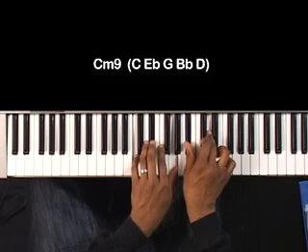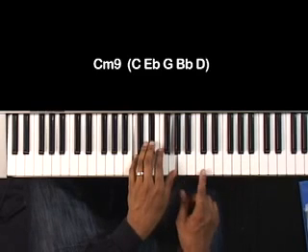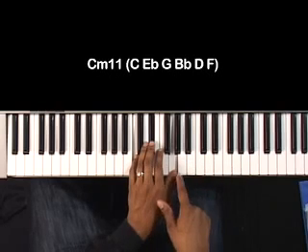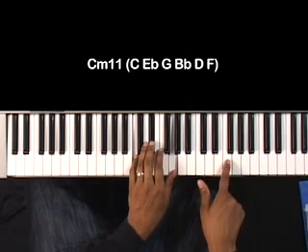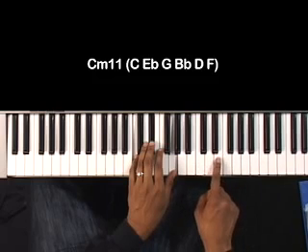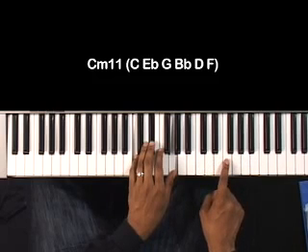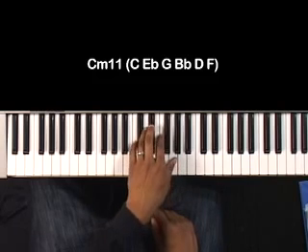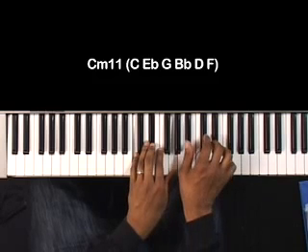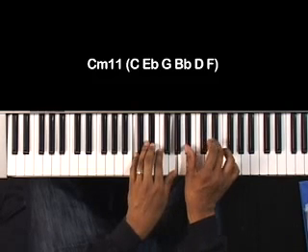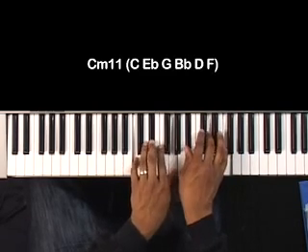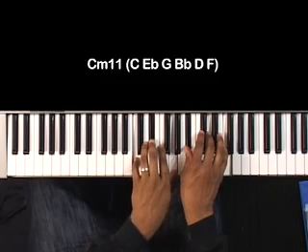Now we can also continue on and go to the 11th and make this a C minor 11 chord, because we will go all the way to D is 9, E is 10, F is 11. So if we add that, this is what we have. C minor triad. Here's the lowered 7th. Here's the 9. And now we added F, a C minor 11 chord.